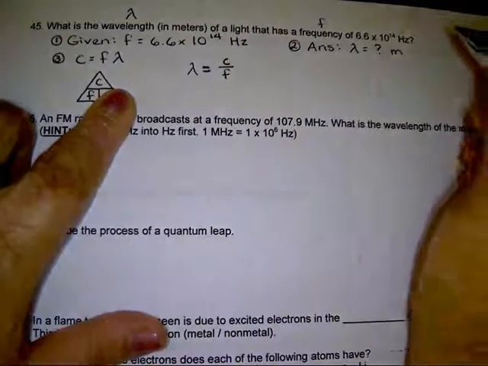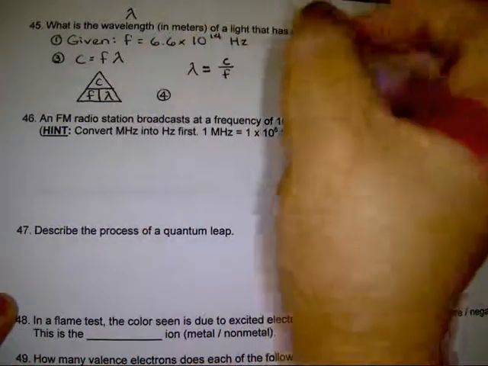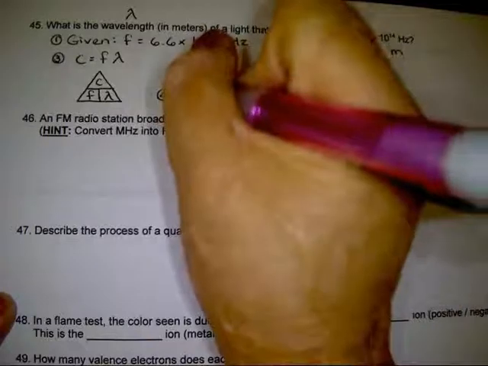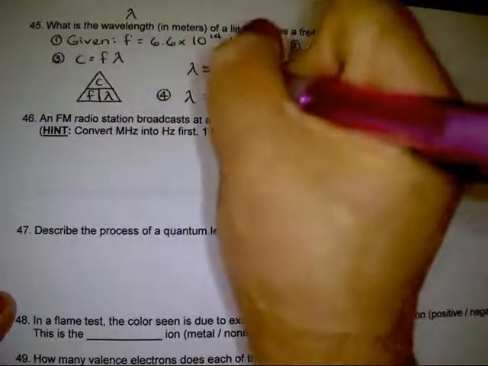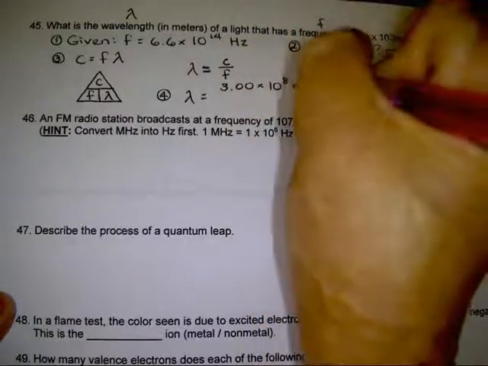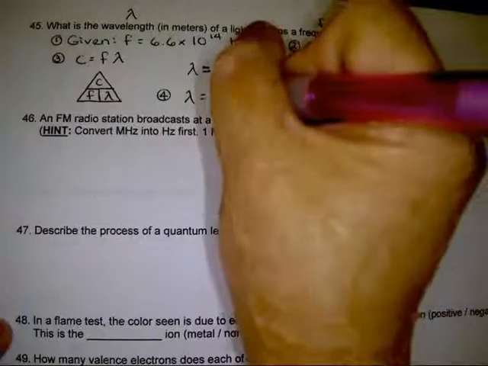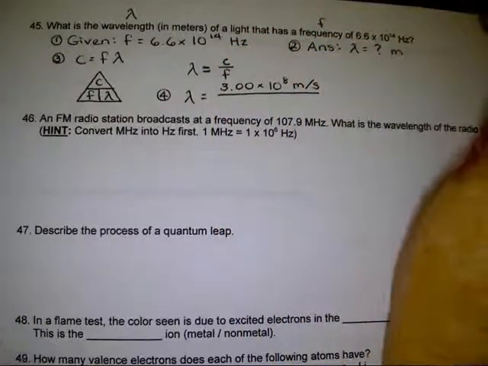There we go. Now for my fourth step, all I'm going to do is plug in. So it's going to be lambda equals C, which is 3.00 times 10 to the 8th power meters per second. That's the speed of light, and remember that you can just look that up on the back of the formula chart.